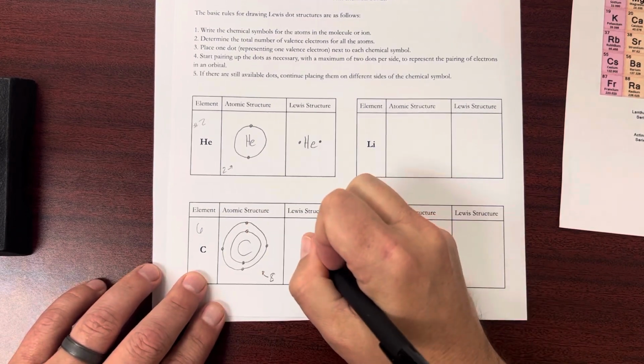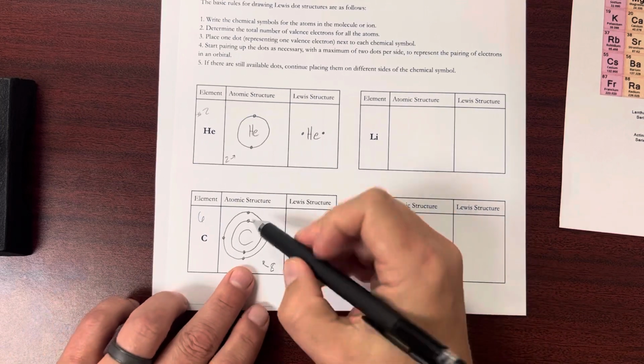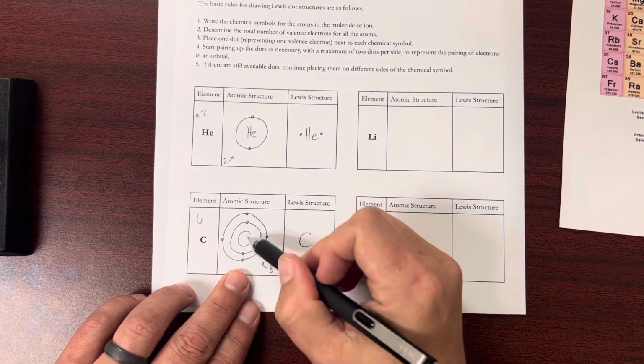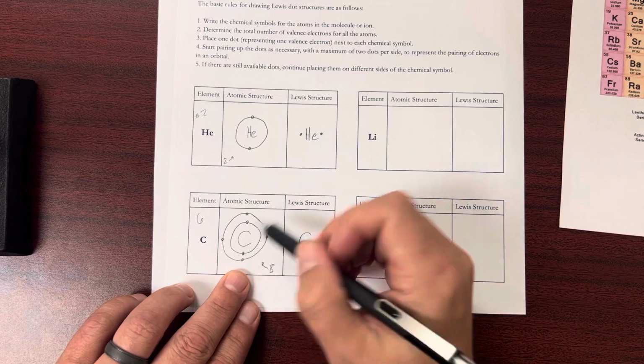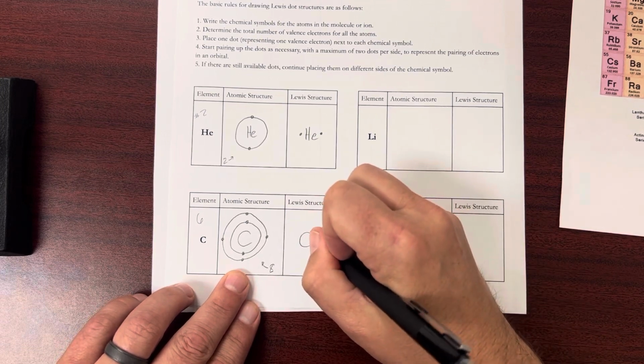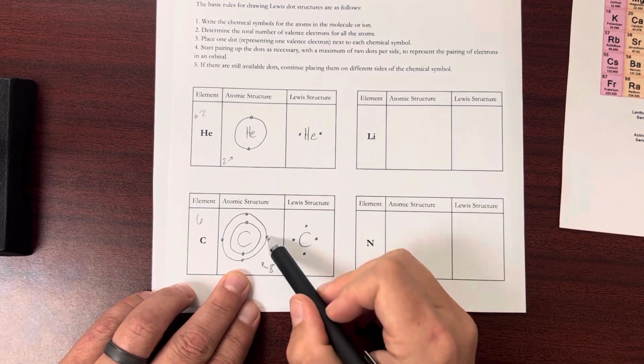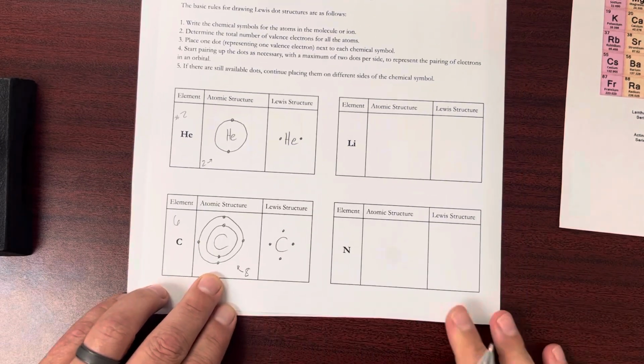So now the Lewis structure for carbon, I'm only drawing that outermost orbital. Just these ones, not the first one here. So that means it's going to look like 1, 2, 3, 4. Right? 1, 2, 3, 4.